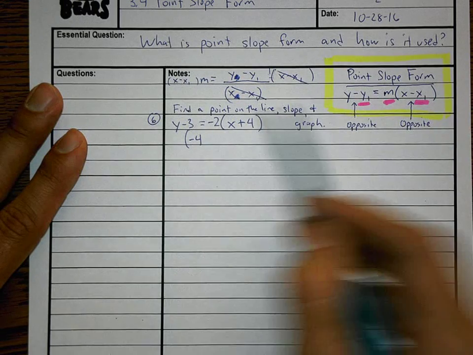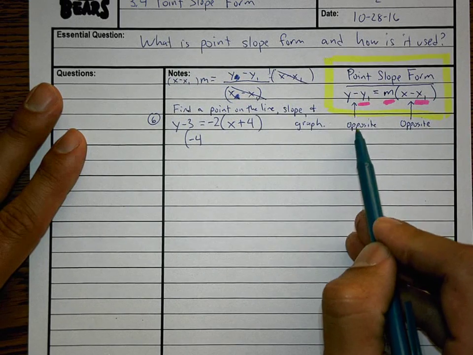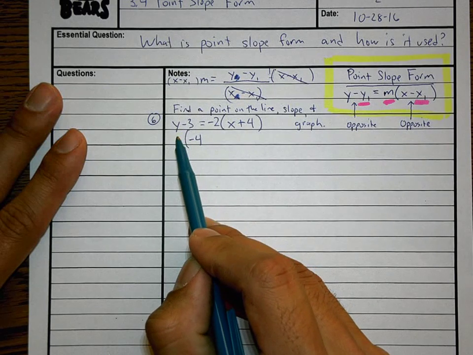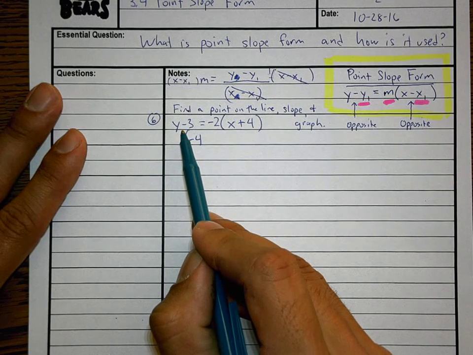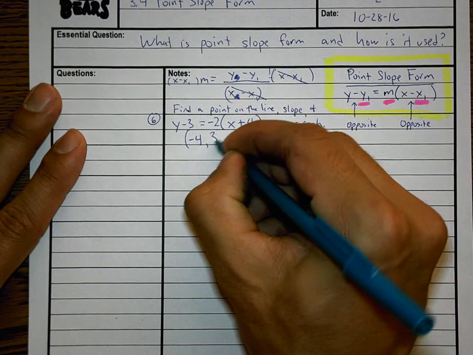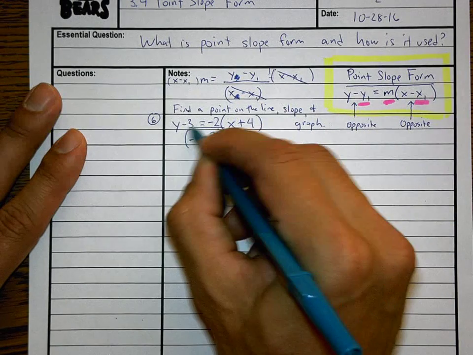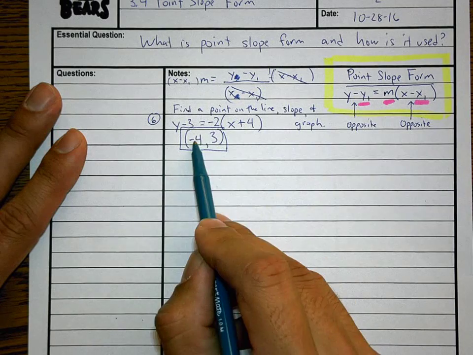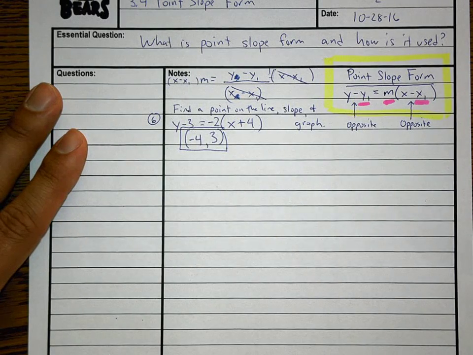Let's go over to the y coordinate. I just need to do the opposite of the y coordinate. What's next to the y? So what's the opposite of negative 3? Guess what? This is the first answer. Find a point on the line. Negative 4, positive 3. That's it.